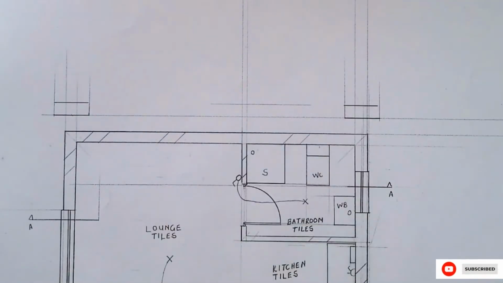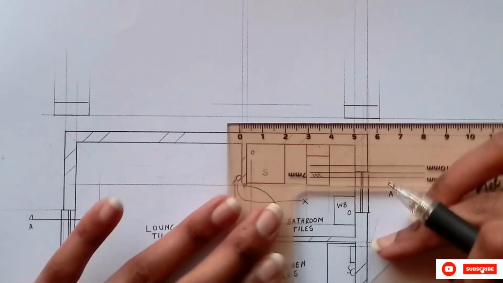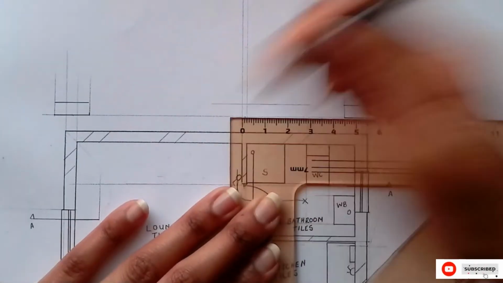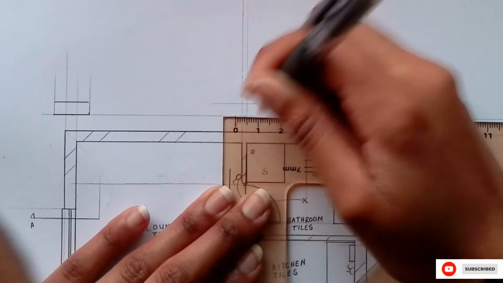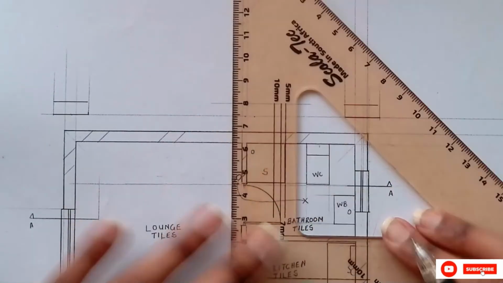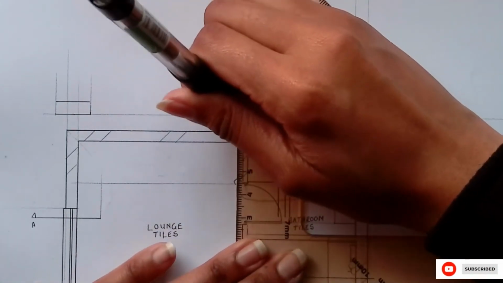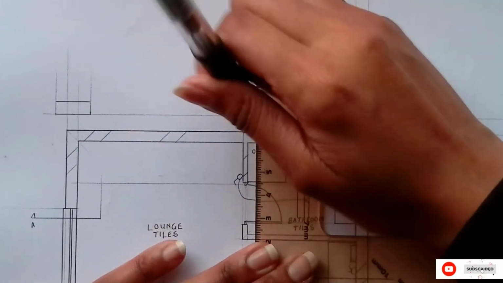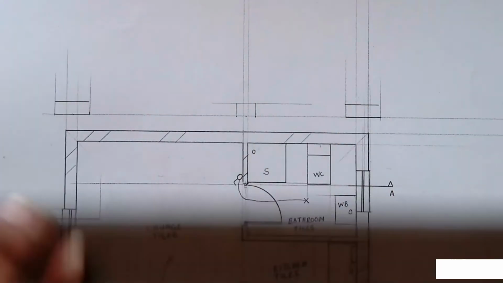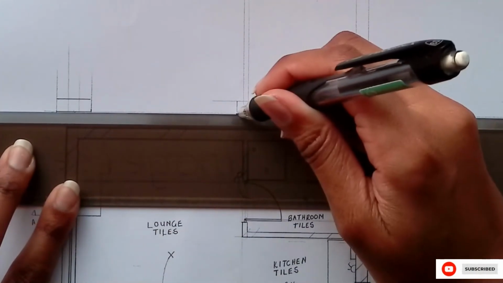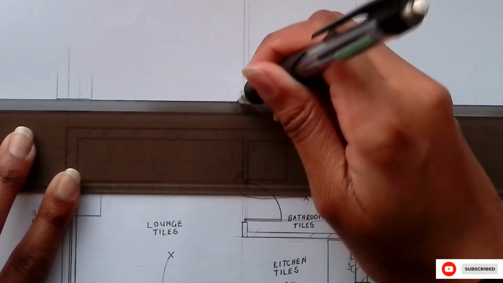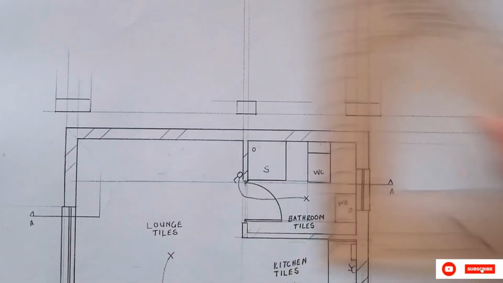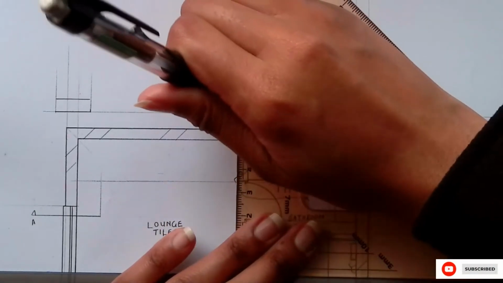And then this one, it's 8. So from my middle here, I'm going to go 4 out on each side. 4, 4. So that is your concrete.